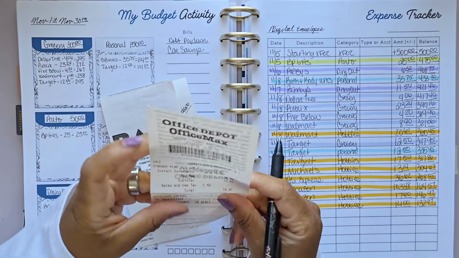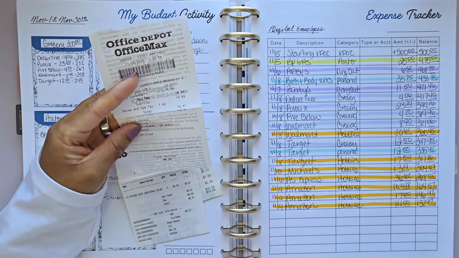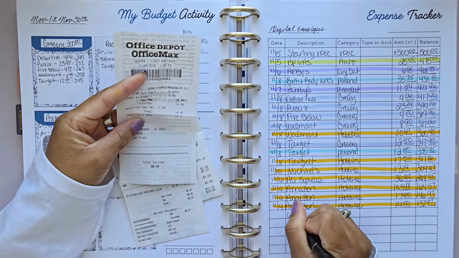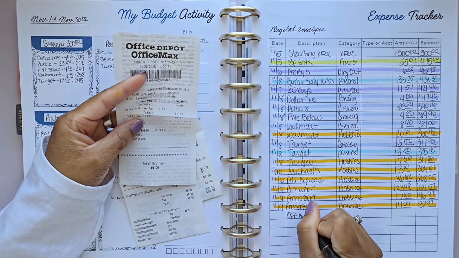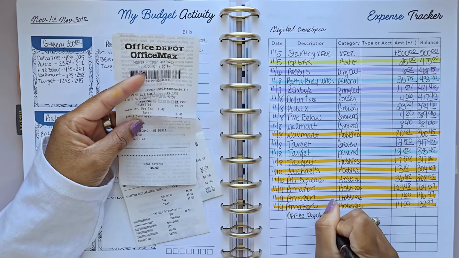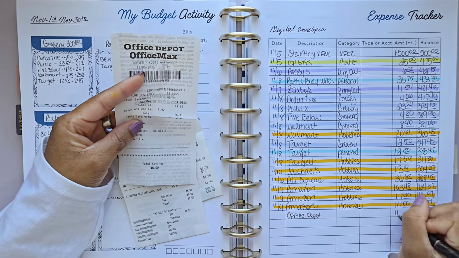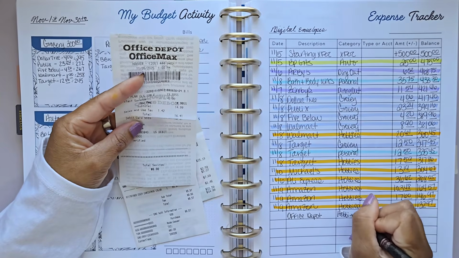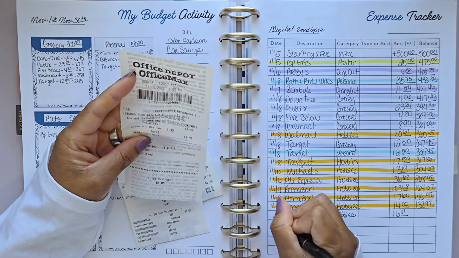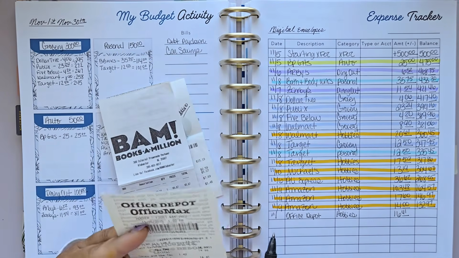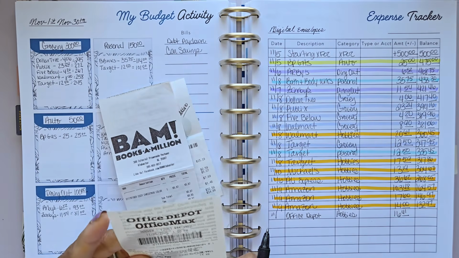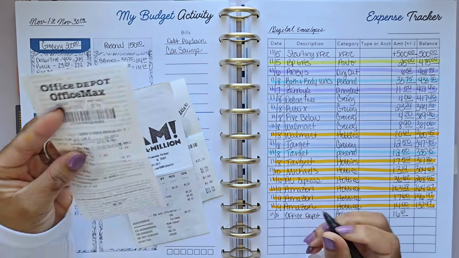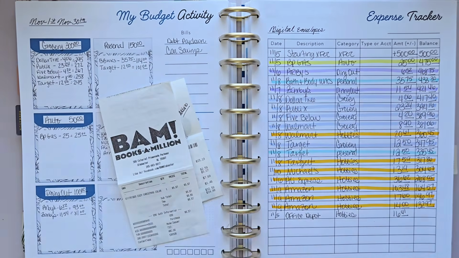I have an Office Depot receipt for $16.41. I actually bought a planner, which I will have a haul video about. So that is for hobbies. And that was $11.05. Okay, and I put my check mark here.